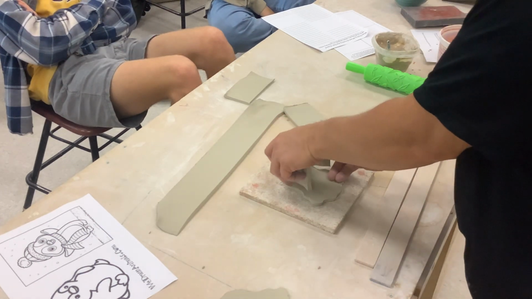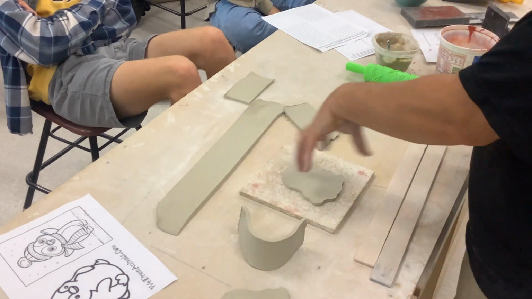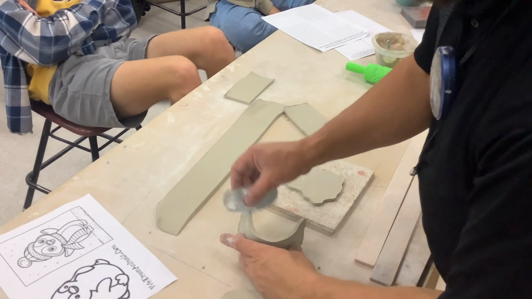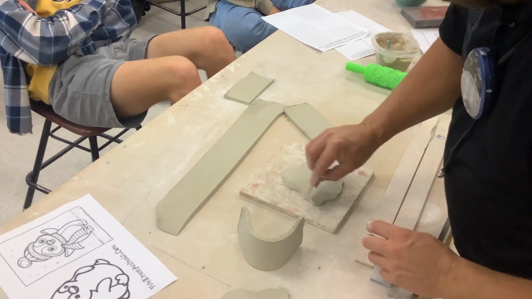Okay, I'm gonna take this and now I'm gonna flip it over, so I get it generally where it's gonna go. And I'm gonna come in here and I'm gonna score it. I'm just gonna score all the way around here.